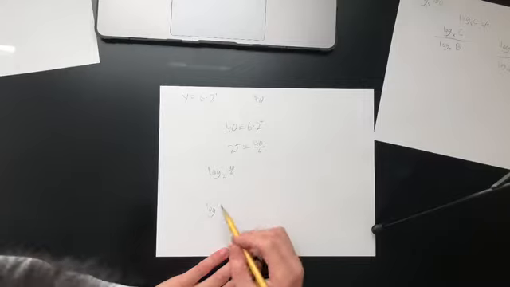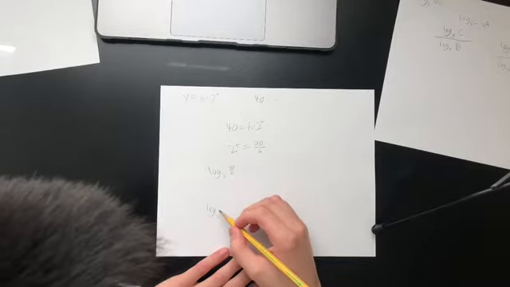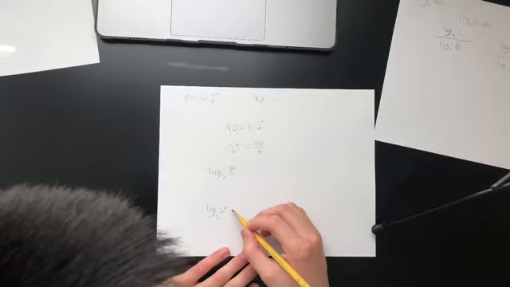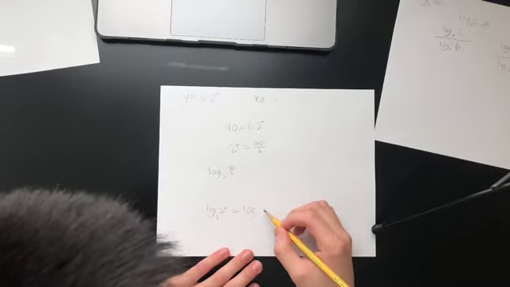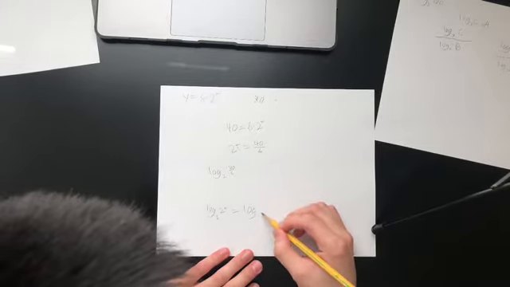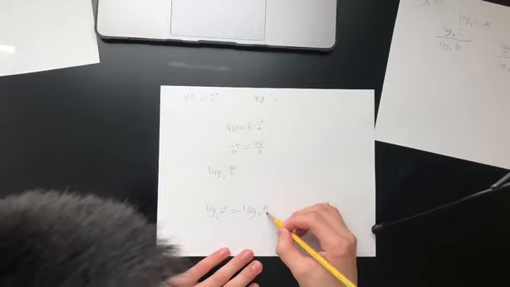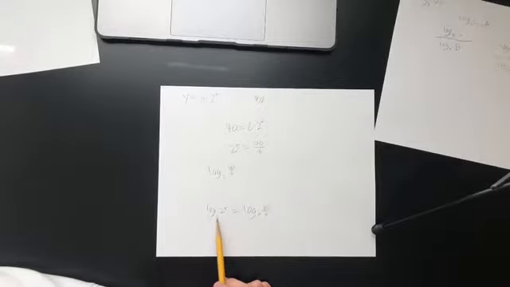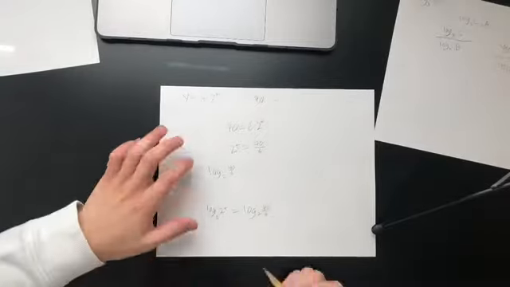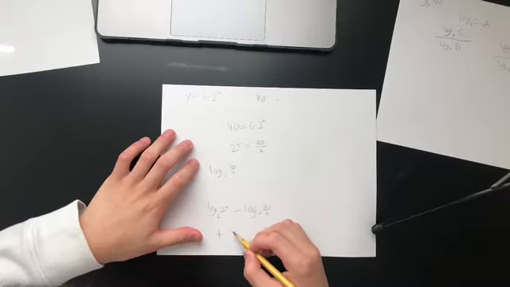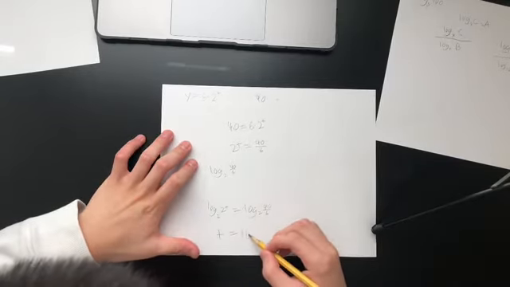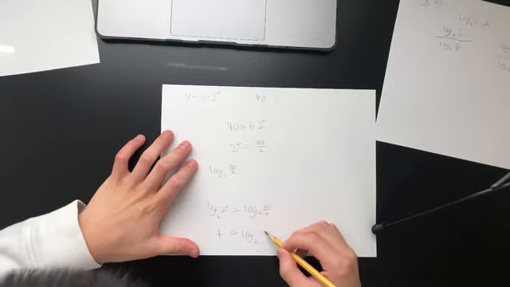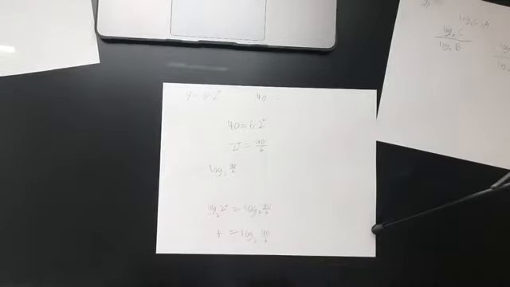Since they're the same, it doesn't matter what base, they're equal to each other. You can do this. And in this, it's 2 to the what power will equal 2 to the t. That's t, of course. It'll be t equals log base 2 of 40 over 6. And that's how you can apply it to a normal equation to simplify things a bit more.